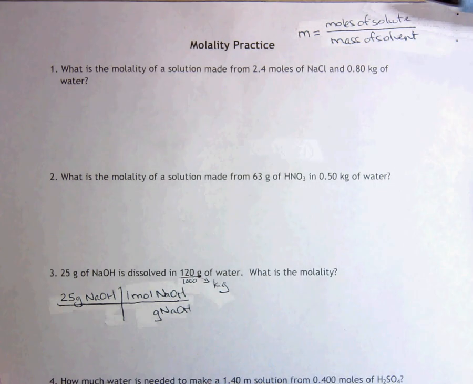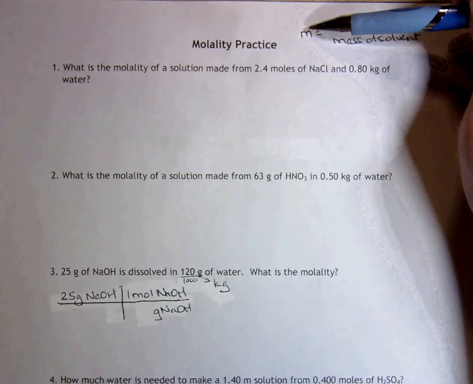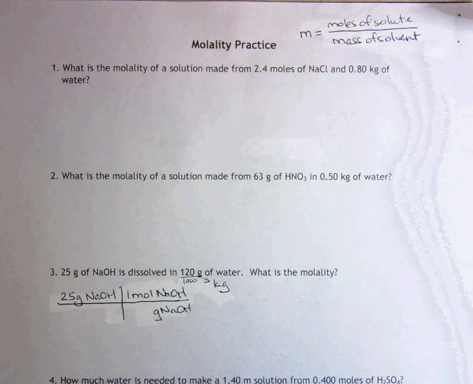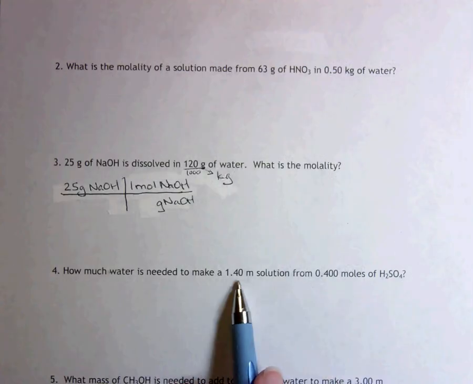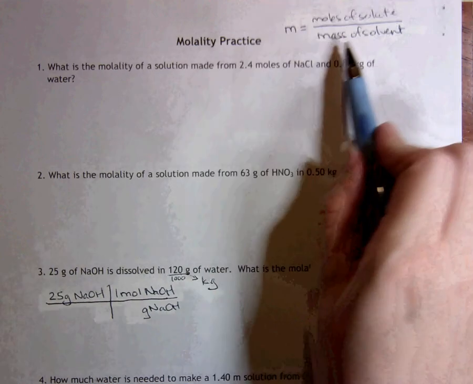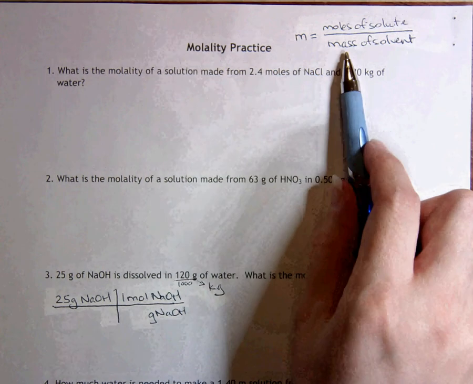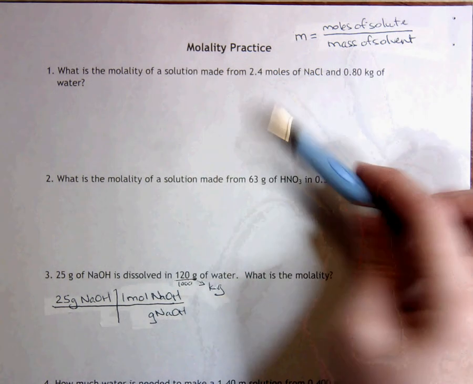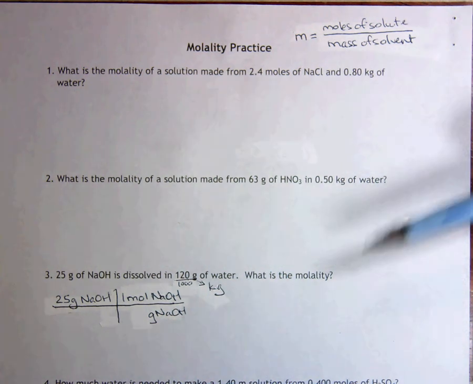If you're solving for moles or mass, however, make sure that you put the molality that they give you on the left-hand side of the arrow before you set up the other parts. So again, figure out what parts you have. Like this one, you have molality and moles, and so you're going to be solving for the mass of solvent. So set these up, use the formula in each one. I recommend that you write that out before you try and solve any of them. Don't just stick it in the calculator. And then if you do get stuck on any of them or have any questions, please do come ask.